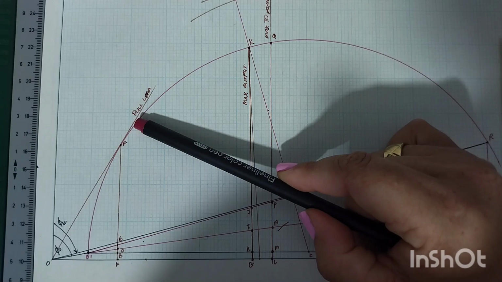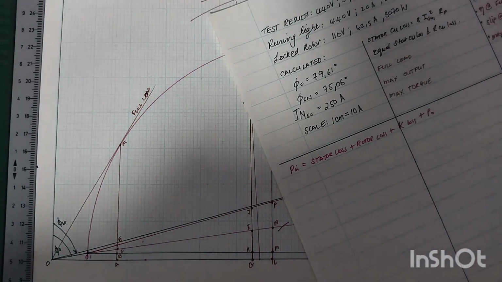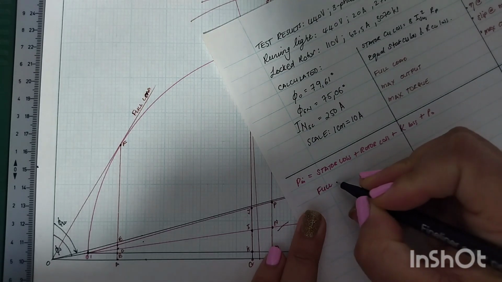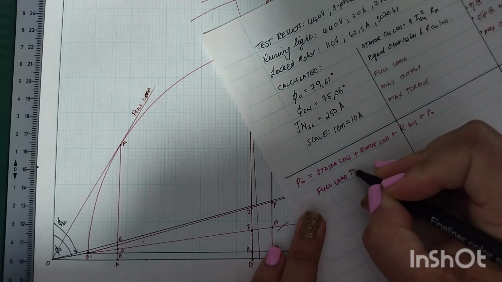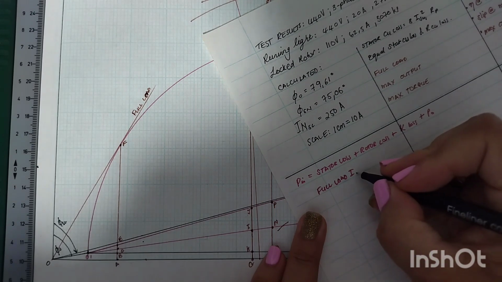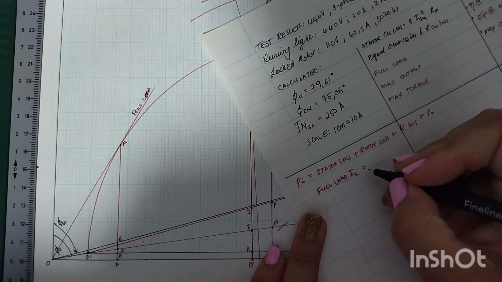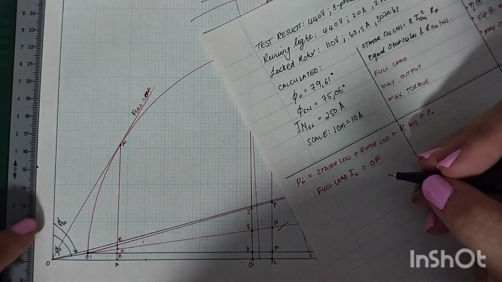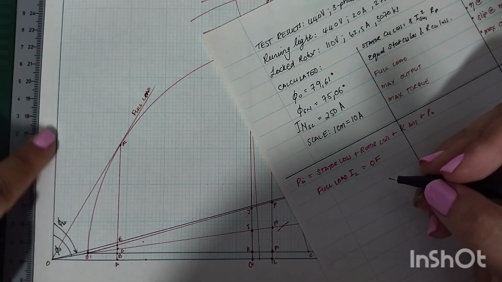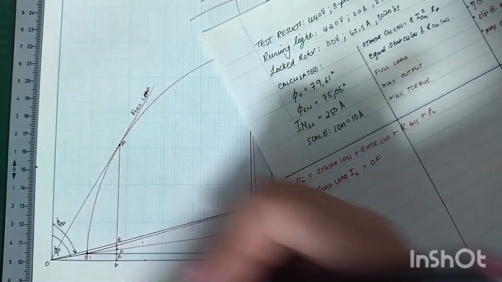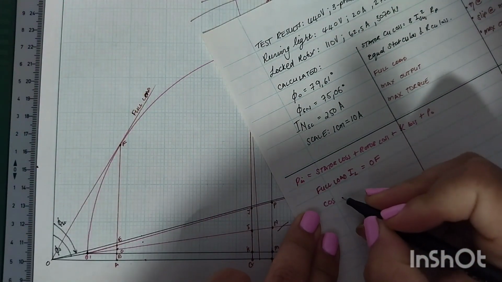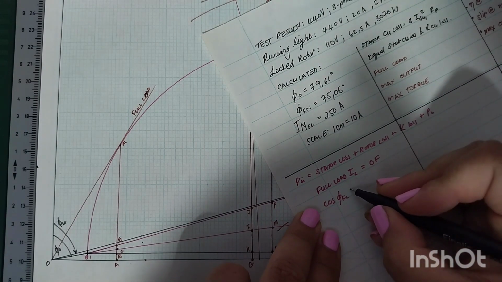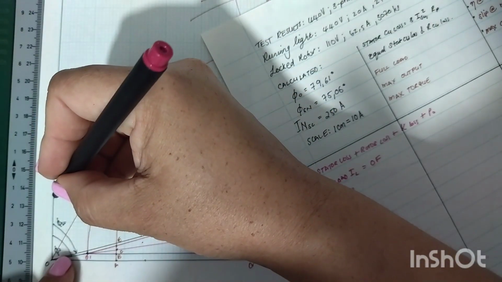Right now, again, I'm pointing out full load because in this exercise we need to determine the full load input current. To do that, you are going to measure from O to the point F on my graph, and when I do that, I got about... and also for my power factor, you are going to measure the angle from your vertical axis to that line.